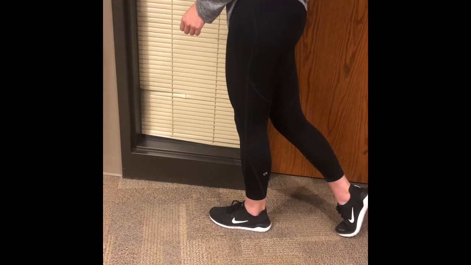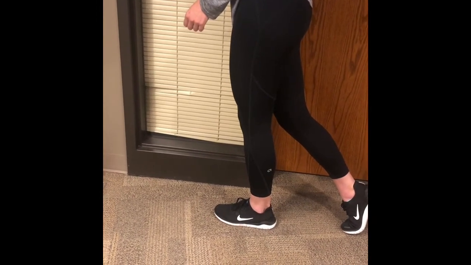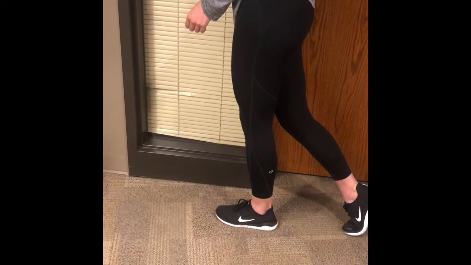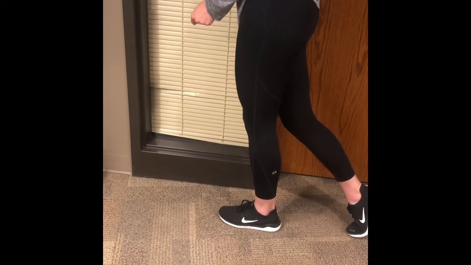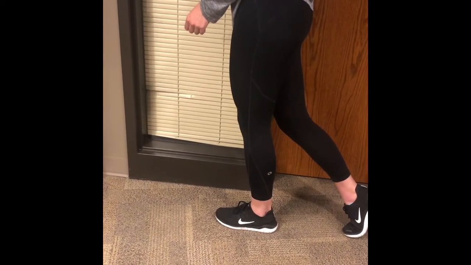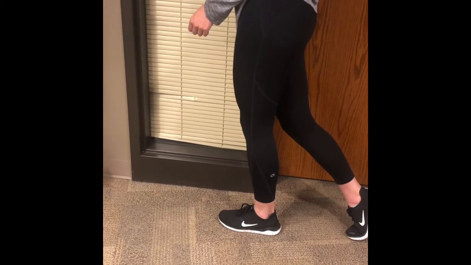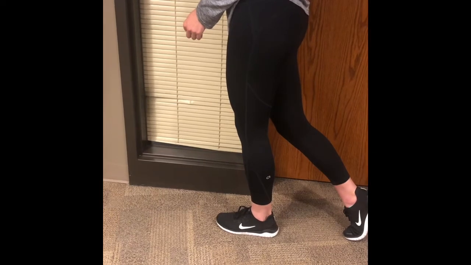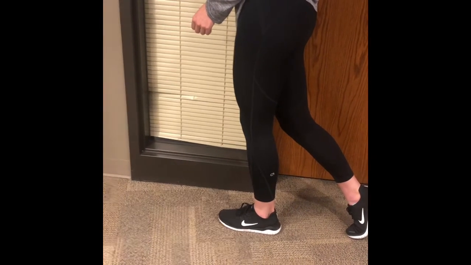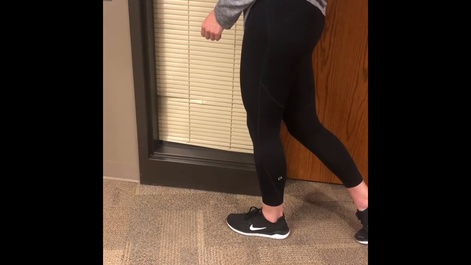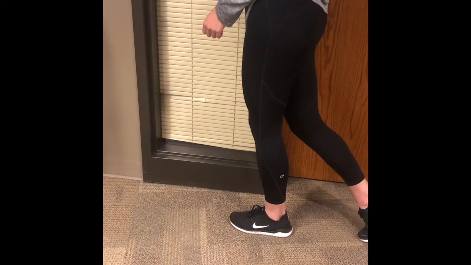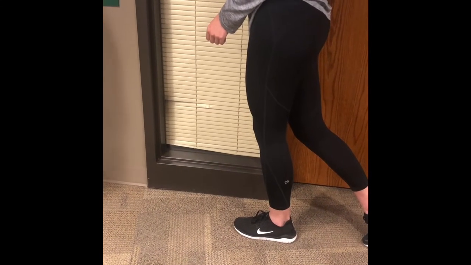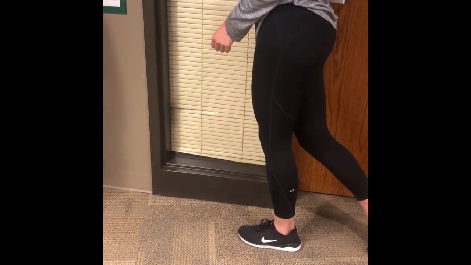At the knee, it's at 15 degrees of flexion, the quadriceps are activated, ground reaction force is posterior, and the critical event is controlled knee flexion. And at the ankle, we have 5 degrees of plantar flexion, tibialis anterior is activated, ground reaction force is posterior, and the critical event is controlled ankle plantar flexion.